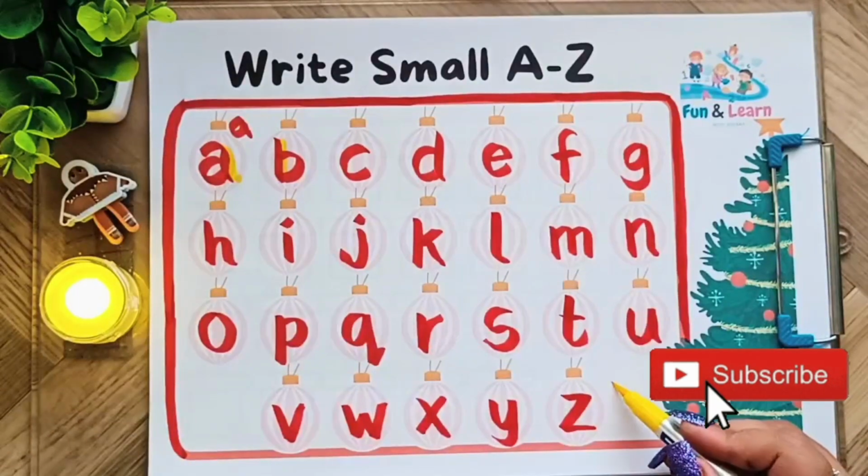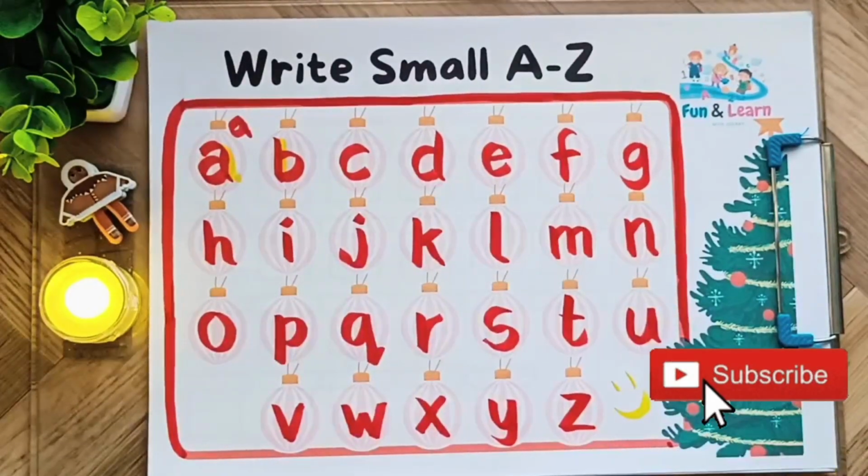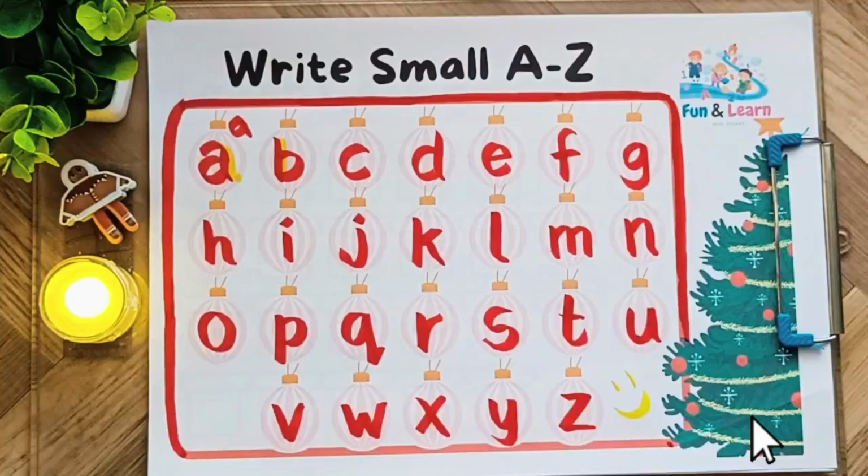These were our phonic sounds for the day.